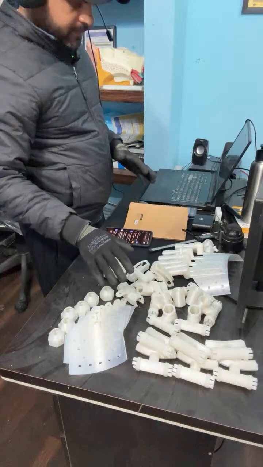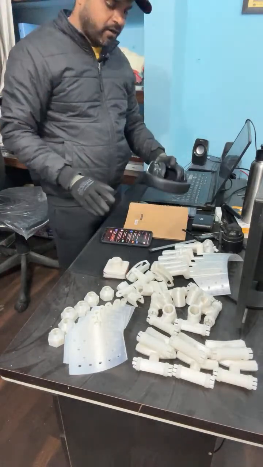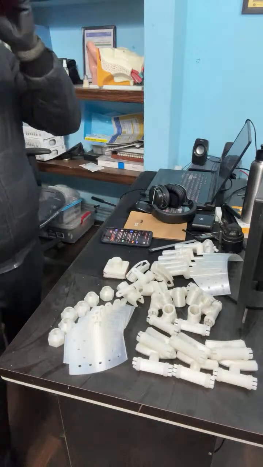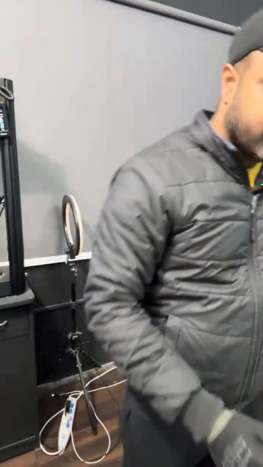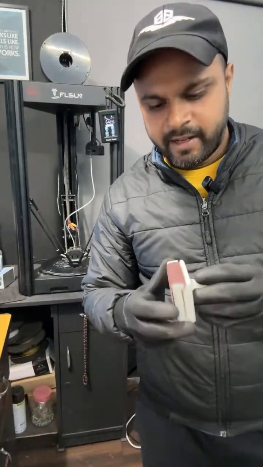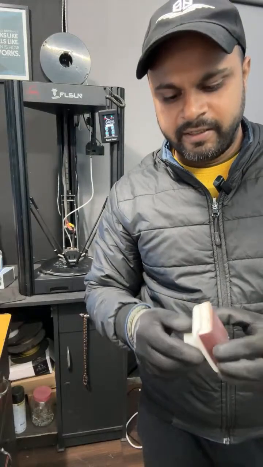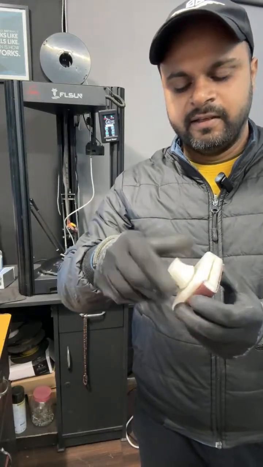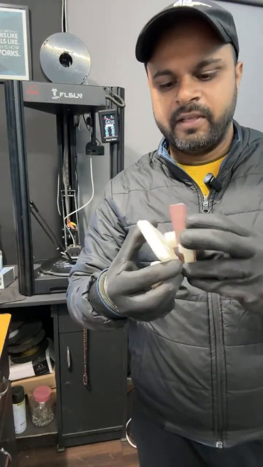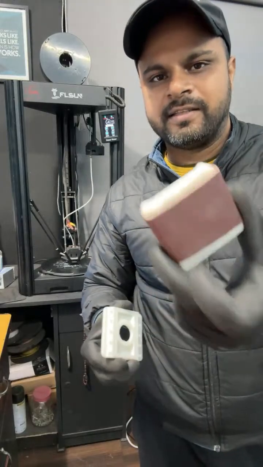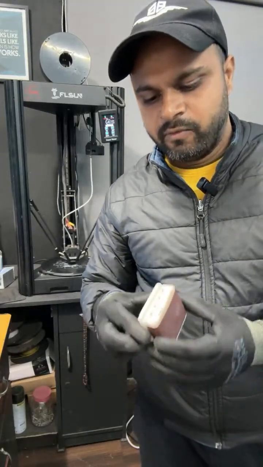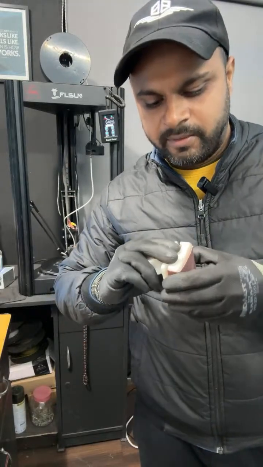Guys, these are all the parts that I had printed, and I'm going to post process a few of them. For that, you'll see I am using this 3D printed tool. This is the tool that I'm going to use to post process my 3D prints, and this is also 3D printed. This is the knob, and it's a multiple piece part where I had attached this piece of sandpaper. You can attach whatever size of sandpaper you want to use to post process your 3D prints.